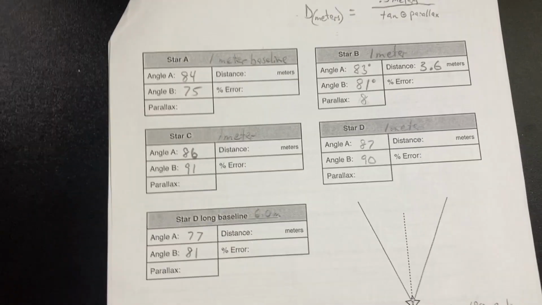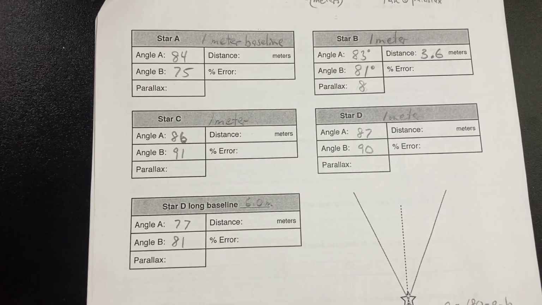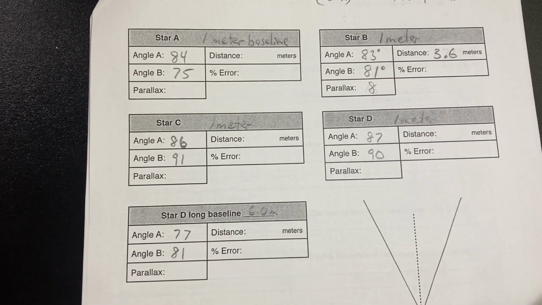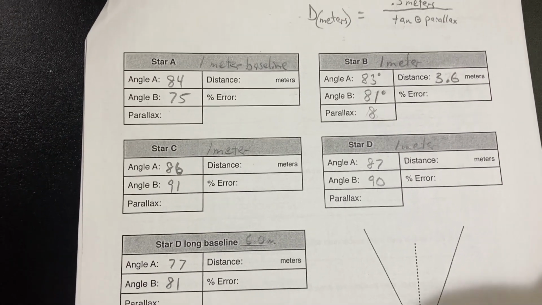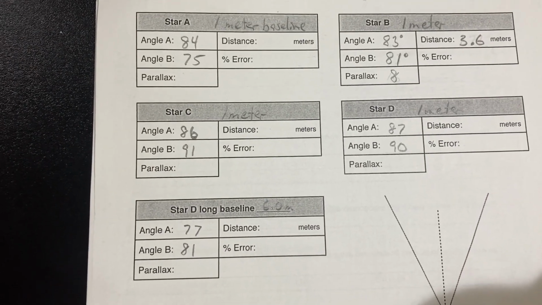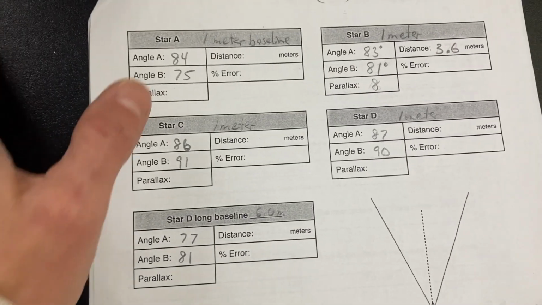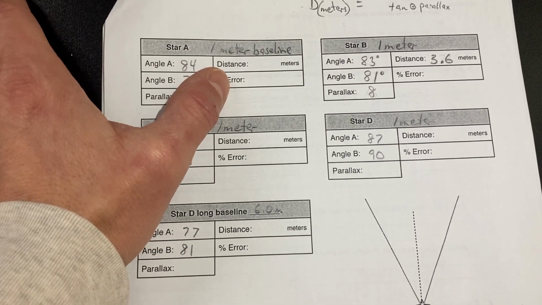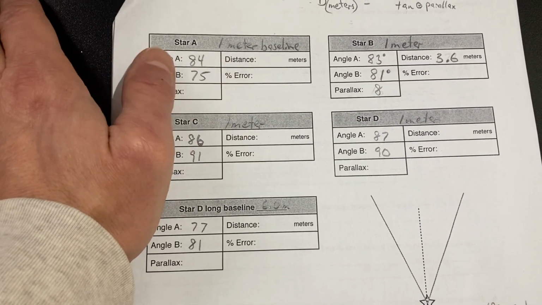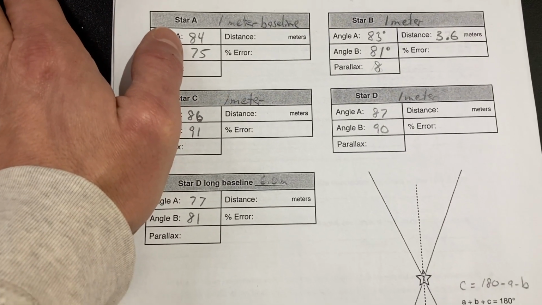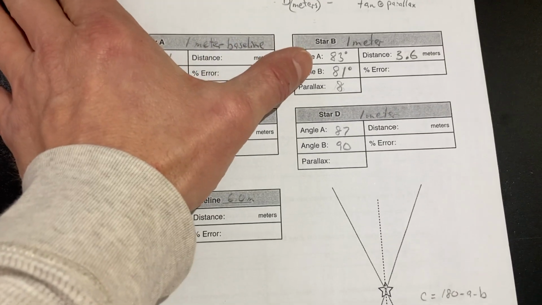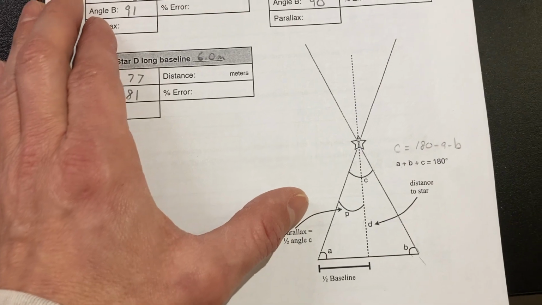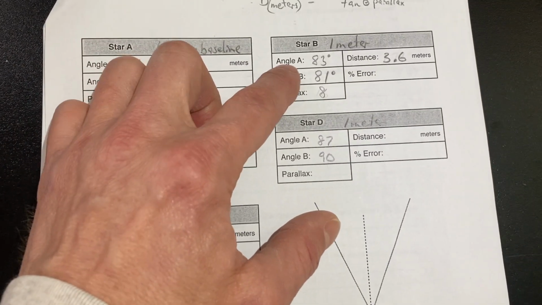Okay, so I've got some new data here for you guys. I'm going to work through star B again because I accidentally wrote down the same number twice. So copy down this data for your lab, and then you're going to calculate parallax, distance, and percent error. You can't do percent error until I give you the actual distances to the stars. So we made these measurements, we got the two angles. For instance in star B, we're going to figure out what the parallax angle is. So to do that, I need angle A and angle B.